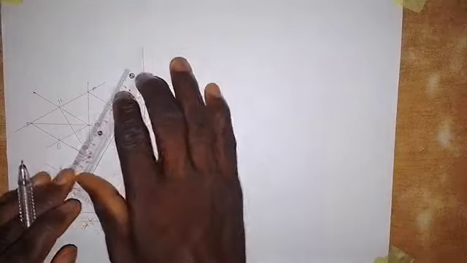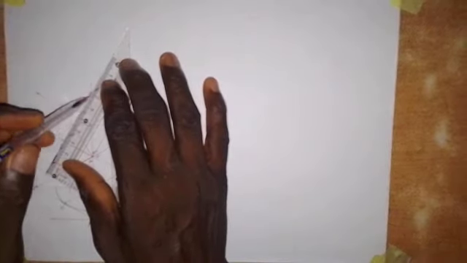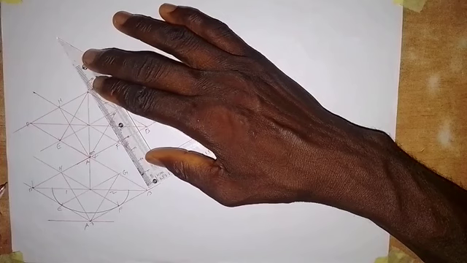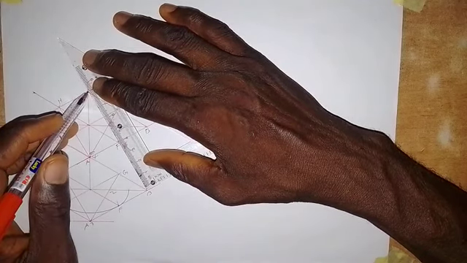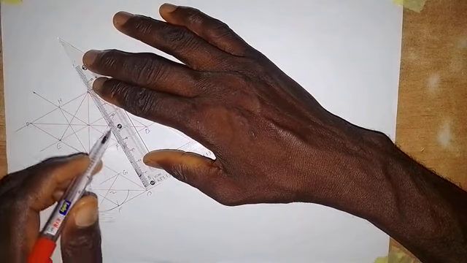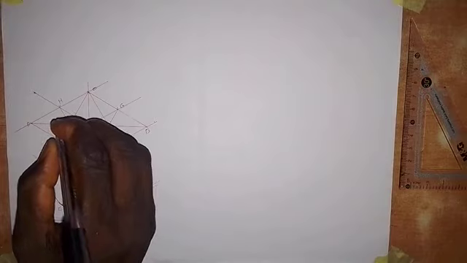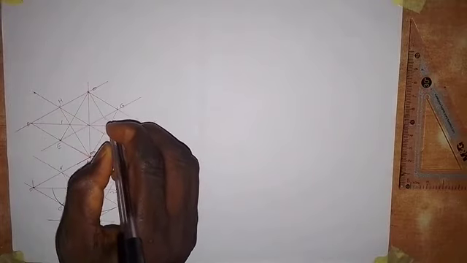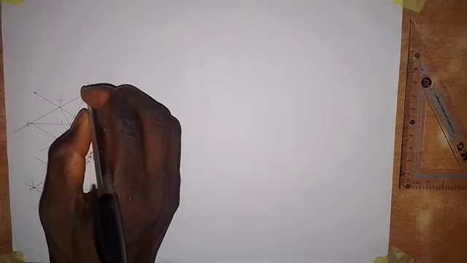Then we connect point C and E together with a straight line like this, and point C and F together with a straight line, so it goes like this. All right, so now we have the centers here. This is center 1, this is center 2, here is center 3, and this is center 4 here.